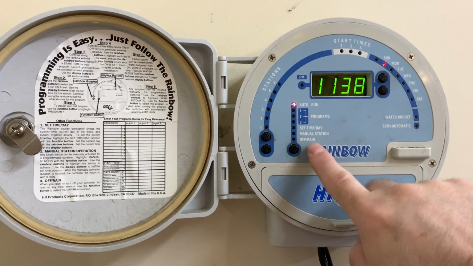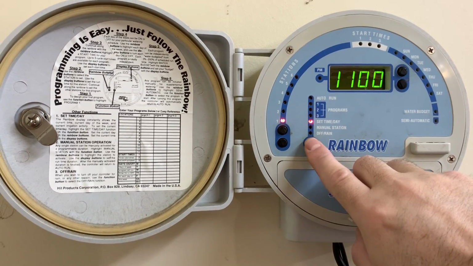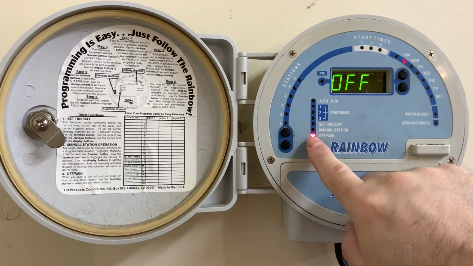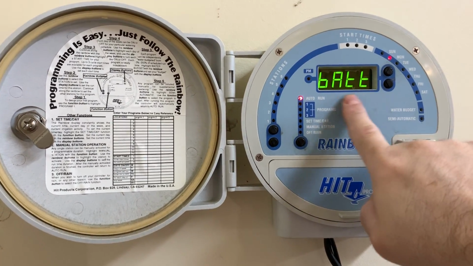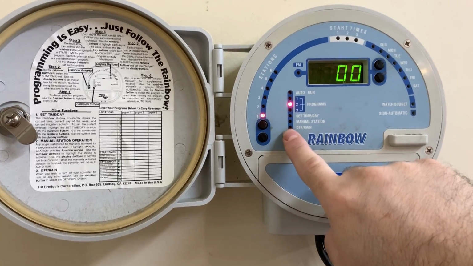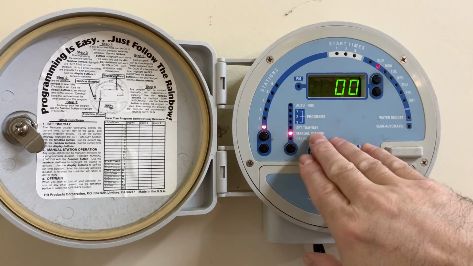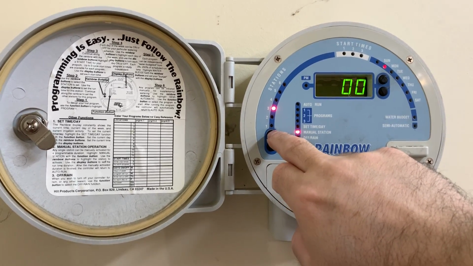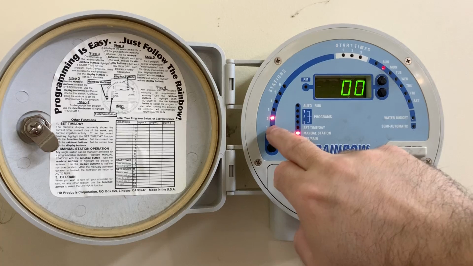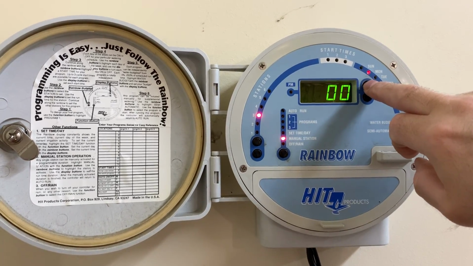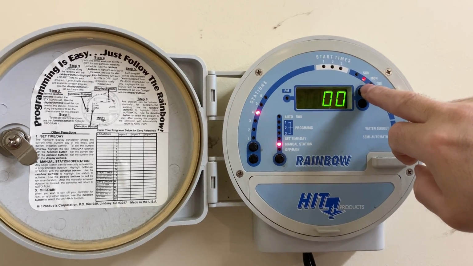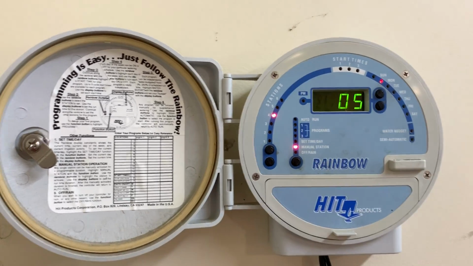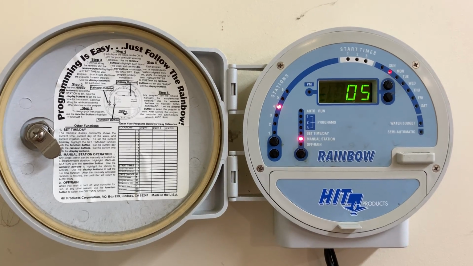Again, if you want to switch everything off, you don't want any watering to happen, switch it to off rain. If you want to manually trigger a station, you hit manual station and then select which station you want to water. Let's do 4, and then say how many minutes you want to water. So let's say 5. So I want to water for 5 minutes.